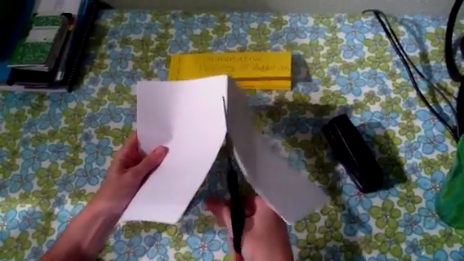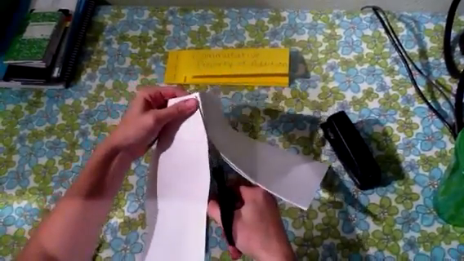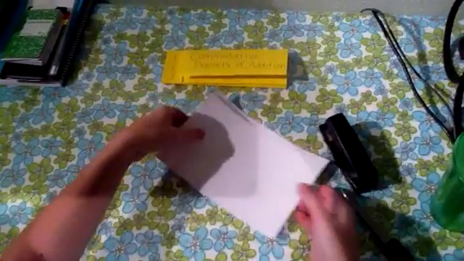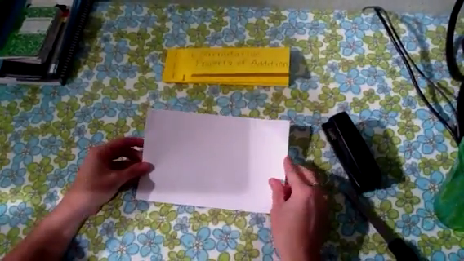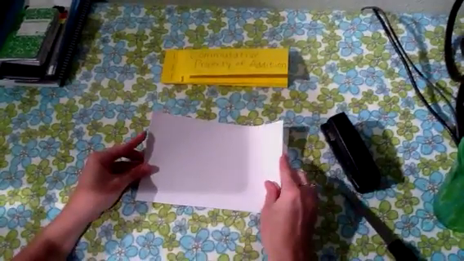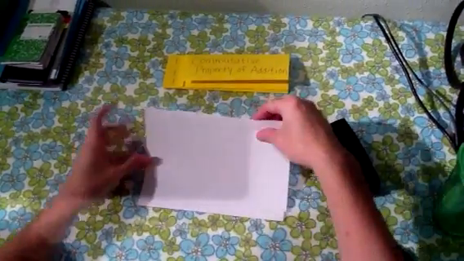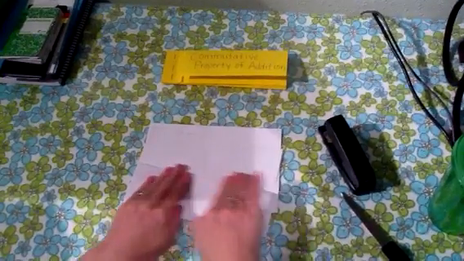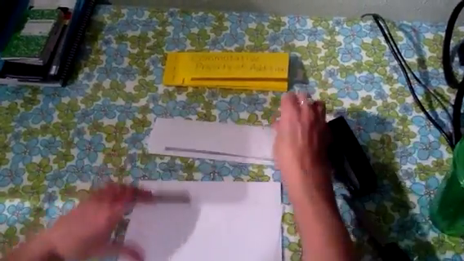Remember, if I go too fast for you, feel free to pause the video, catch up, and then you can play it again. Then you're going to take each one of these half sheets that you've created and fold those in half, hot dog style. So each one is going to be folded in half.